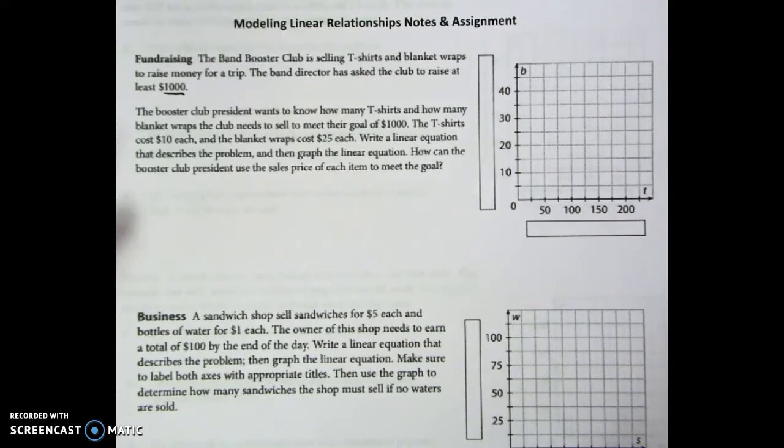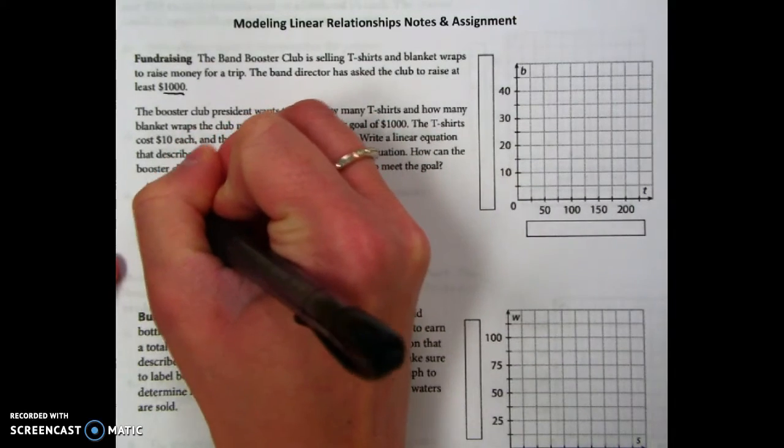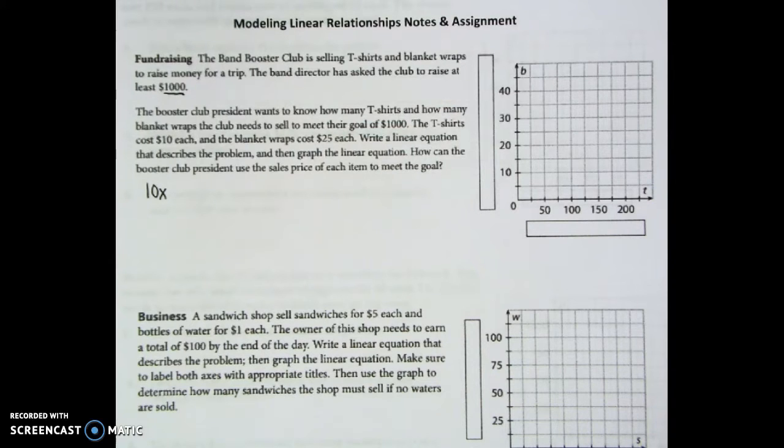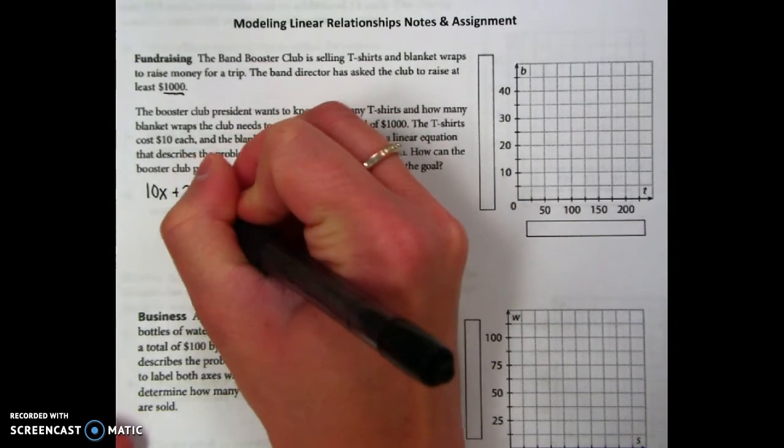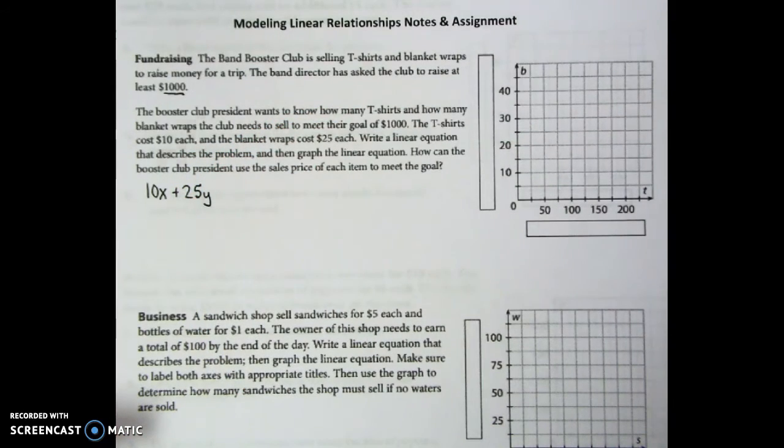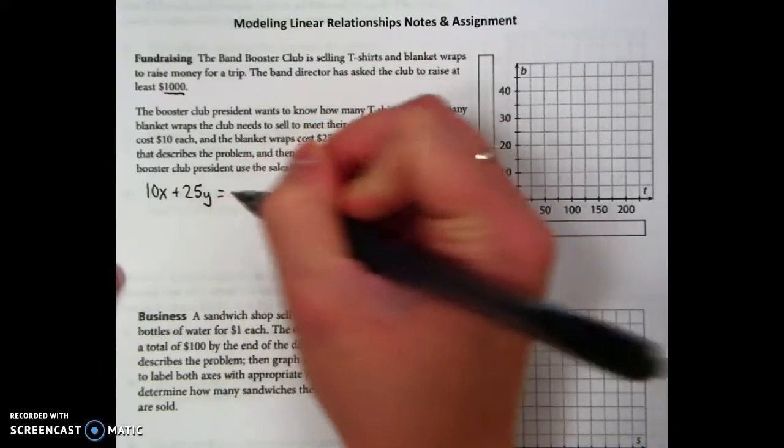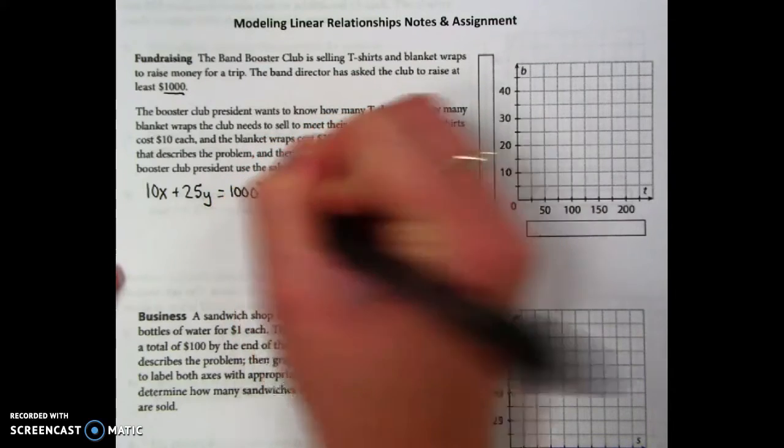The t-shirts cost $10 each. So right there, I'm just going to put 10x. And the blanket wraps cost $25 each. Write a linear equation that describes the problem and then graph the linear equation. And then afterwards we'll answer that question, how can the Booster Club president use the sales price of each item to meet the goal? So right now I do not have an equation, I have an expression because I don't have an equal sign. It needs to equal our goal, which is $1,000.